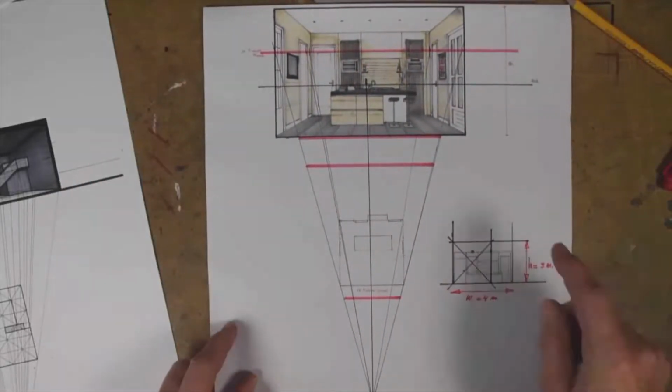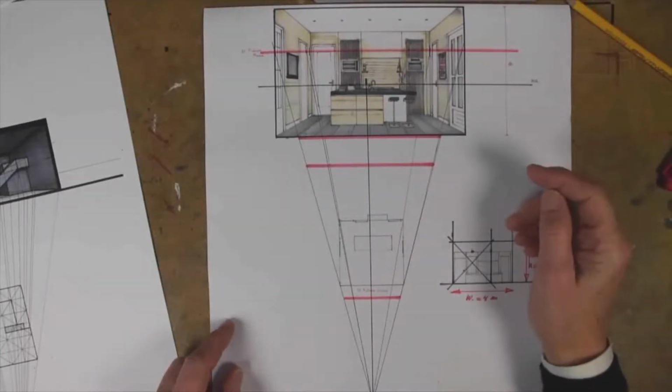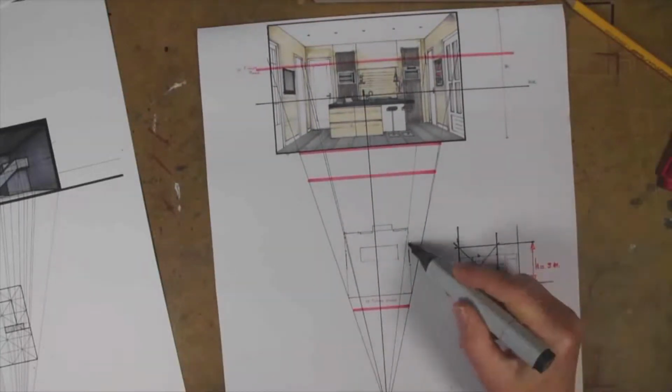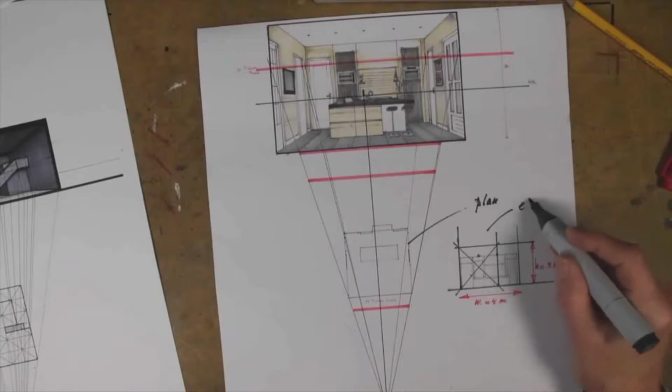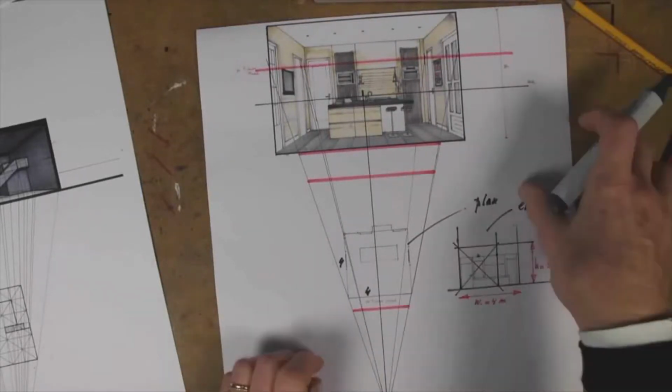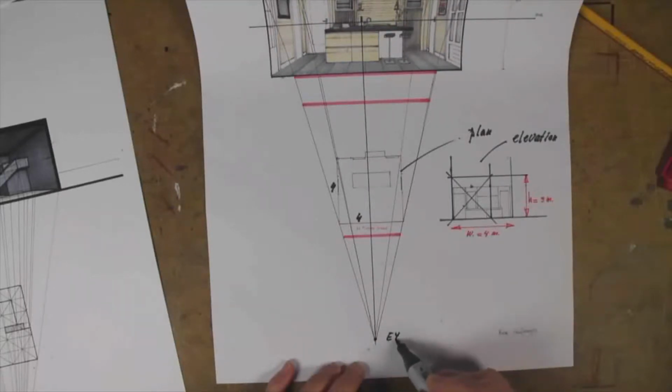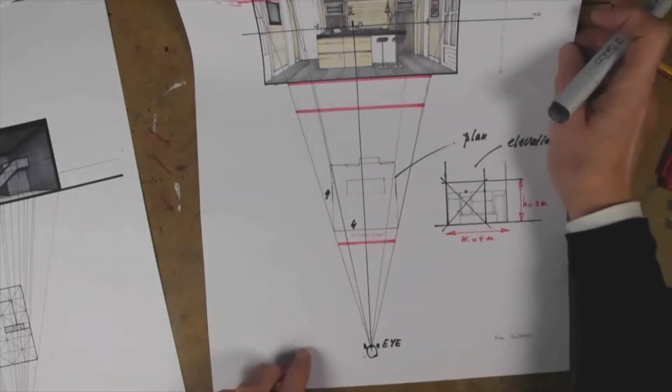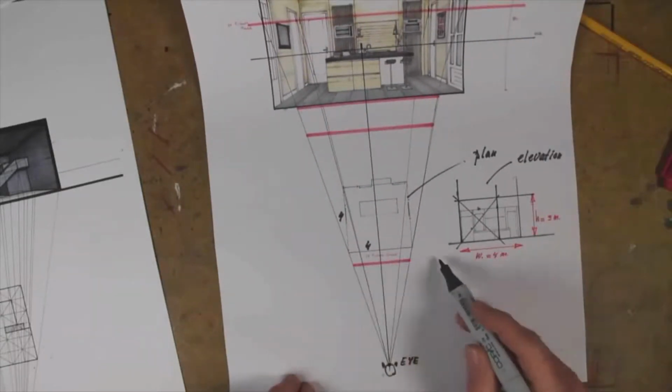Here is a drawing of an interior space made by using a perspective construction method. There is a plan and an elevation. The width of the elevation is 4 meters and the same as the width of the wall at the back and front. You see the position of the observer overlooking the plan as seen from top.